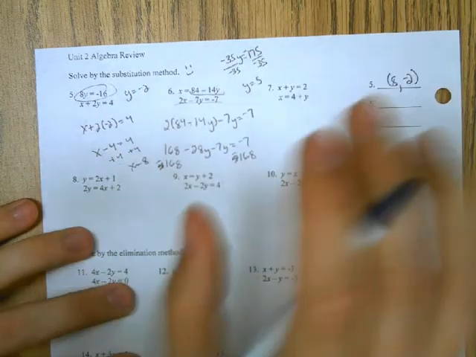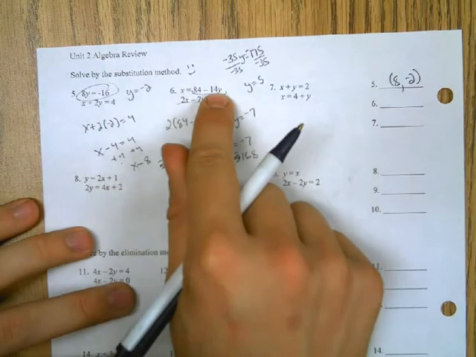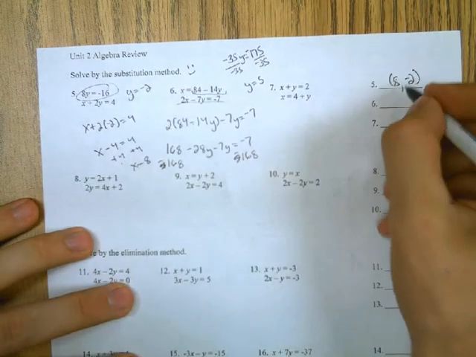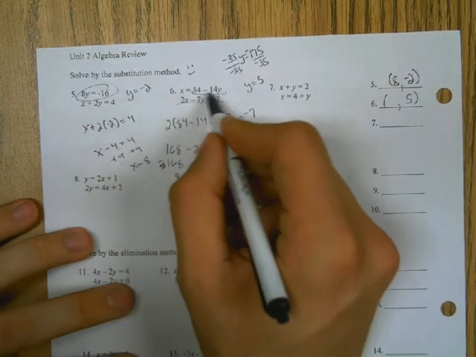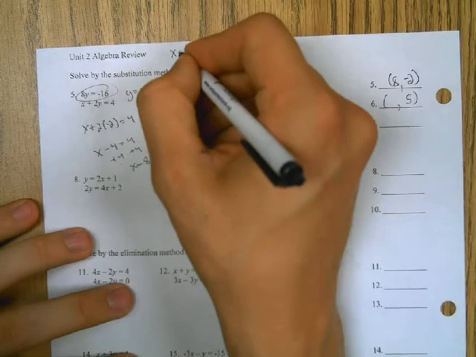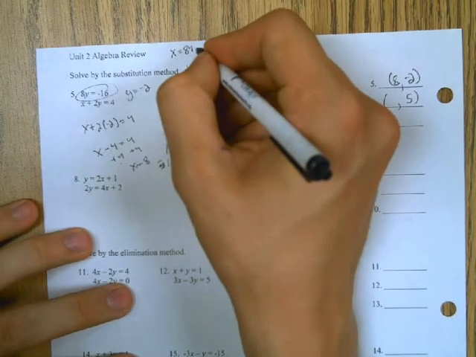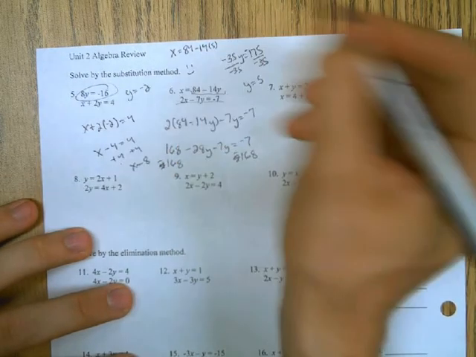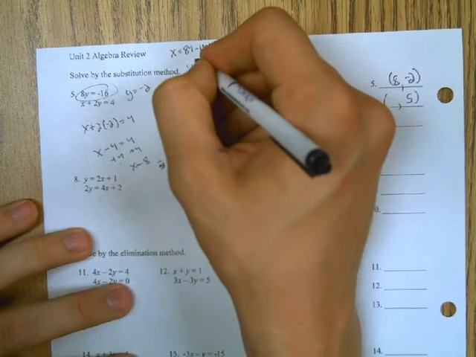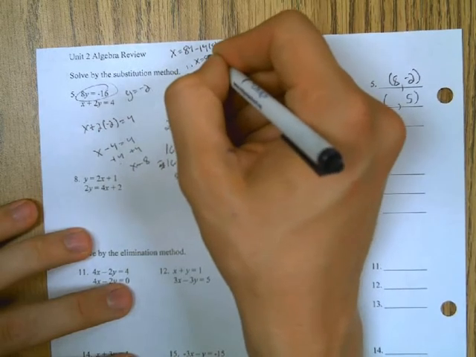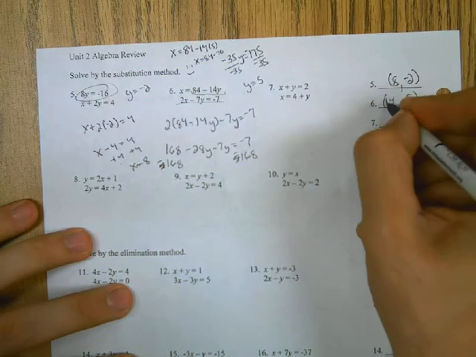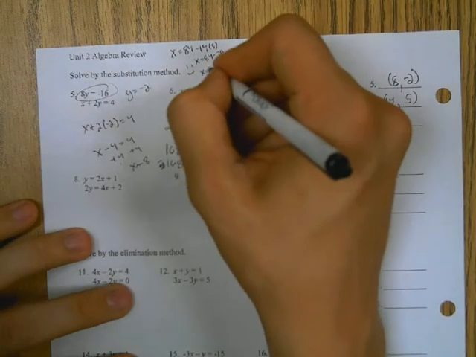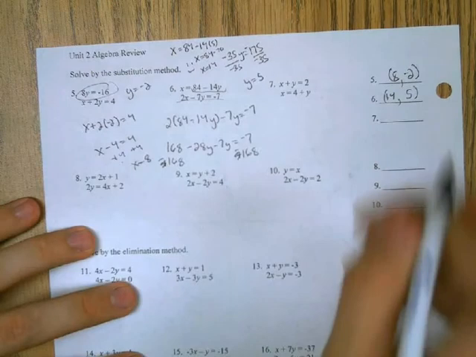Now you can put it in either equation. I'm going to put it in this one. Let me write down that 5 before I forget. I'm going to put it in this first one because x is already solved for. So I have x is equal to 84 minus 14 times 5. 14 times 5 is 70. So I've got x is equal to 84 minus 70. This will make x equal to 14. Alright, a little messy there. We'll try to keep it neater.